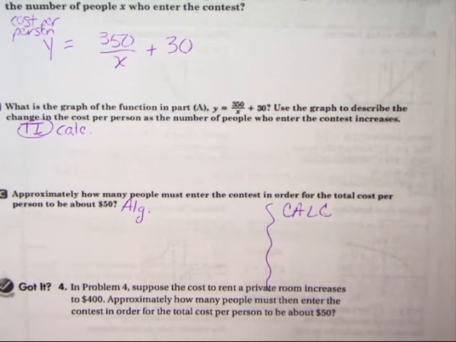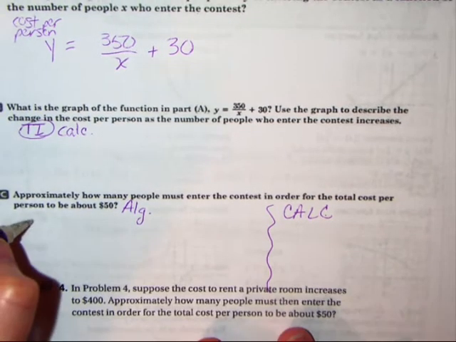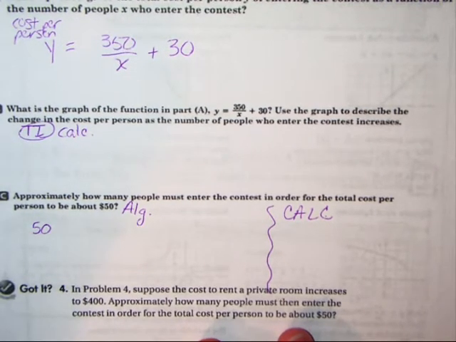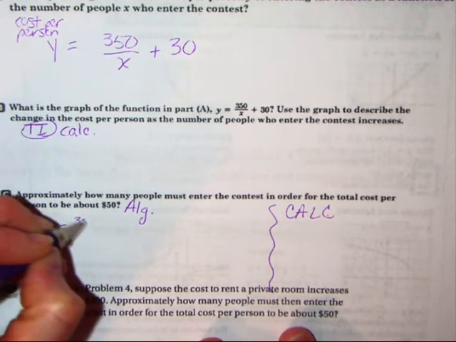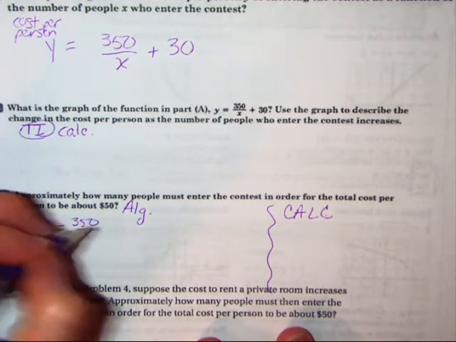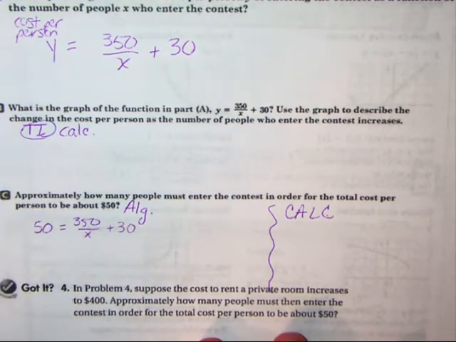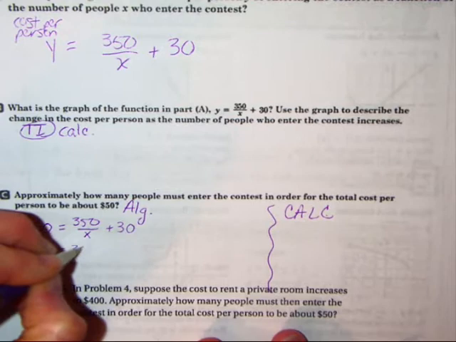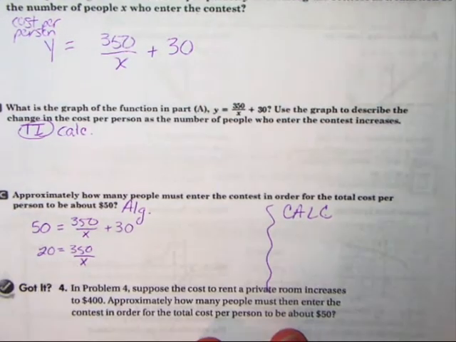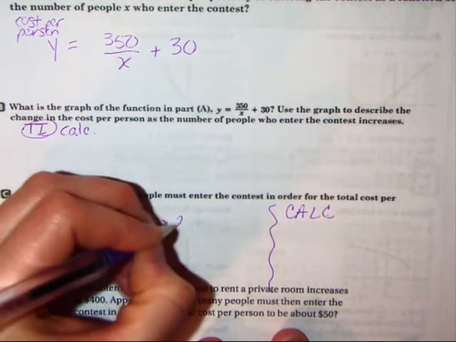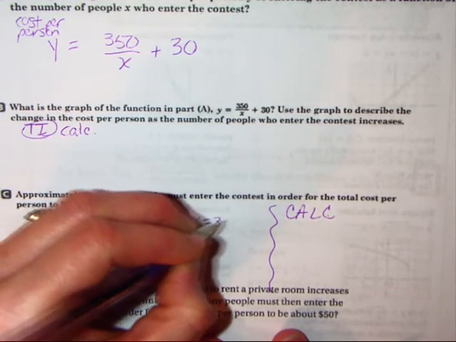So we want the total cost per person to be 50. That means in our equation, y is going to be 50. So we want the total cost to be $50. Well, then that has to equal the $350 divided evenly among however many people come, plus the $30. The first thing we do is subtract 30 and get 20 equals 350 over x. Now we multiply both sides by x and get 20x equals 350.